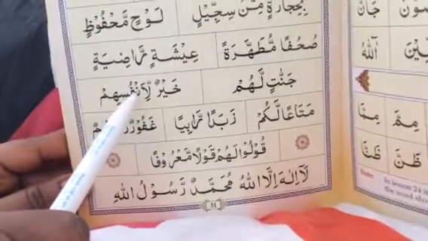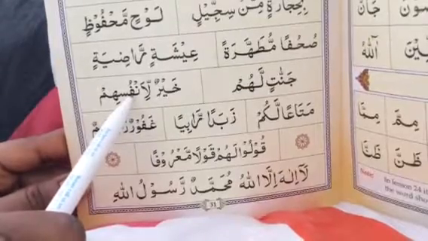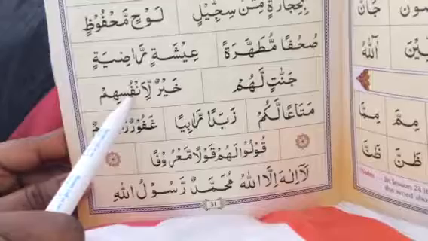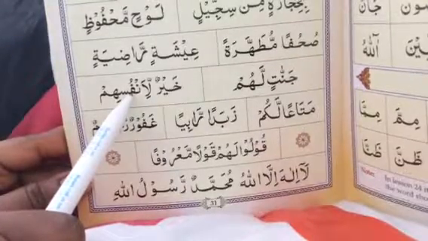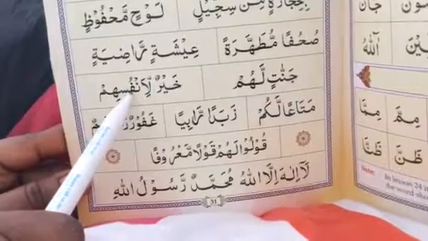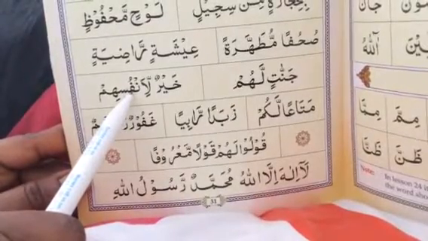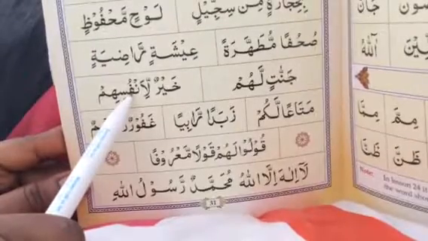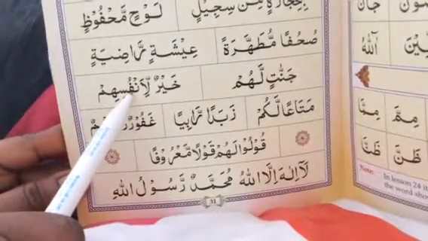And now nun sakin, what comes after it? Fa. Fa is among the hurufu ikhfa. So the best way is take out yarmalun. Yarmalun. Ya, ro, lam, mim, nun, wa.